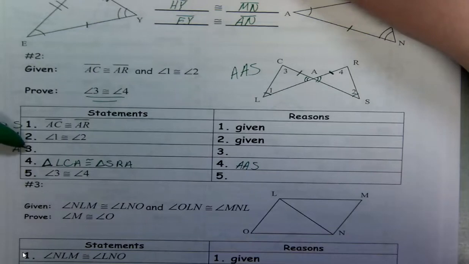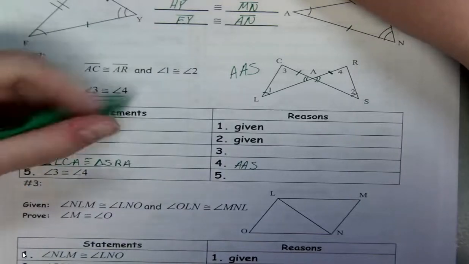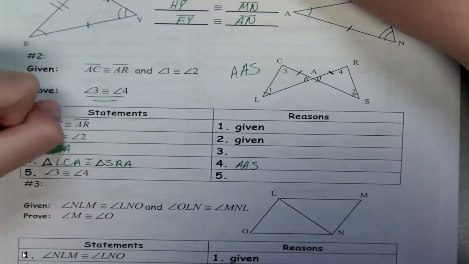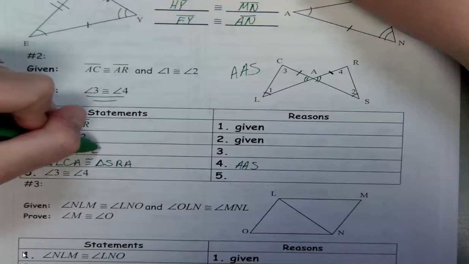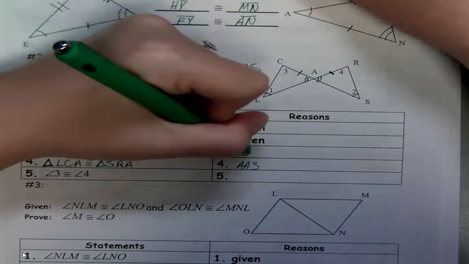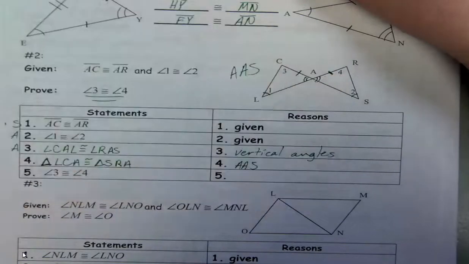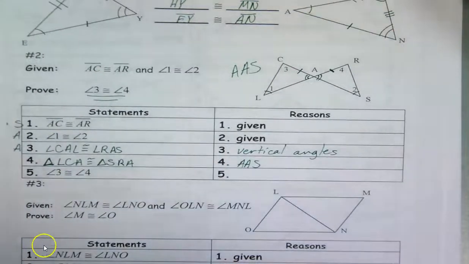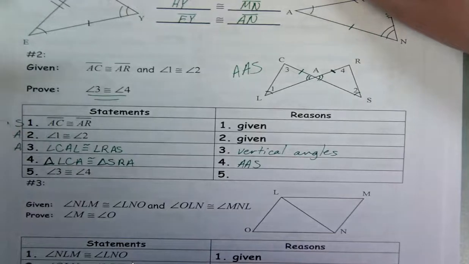Alright, and then how did we figure out that this angle right here was congruent? Because when we looked at it, it's one of the things that we always look for at the beginning, vertical angles. We noticed that they were vertical angles, so we can show that they are congruent. Right? And then we've got angle 3 is congruent to angle 4.